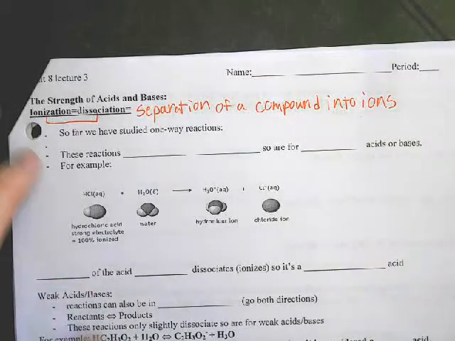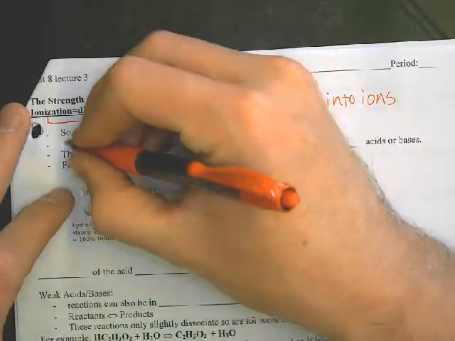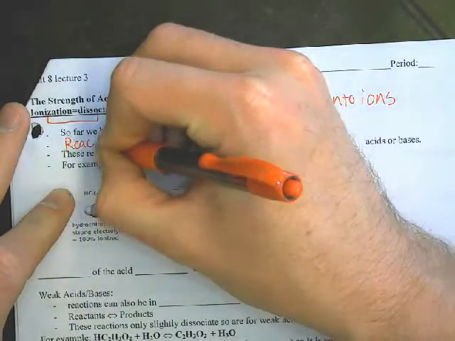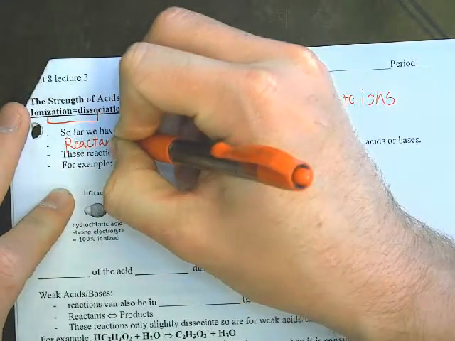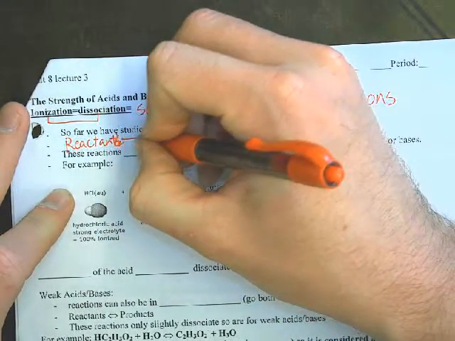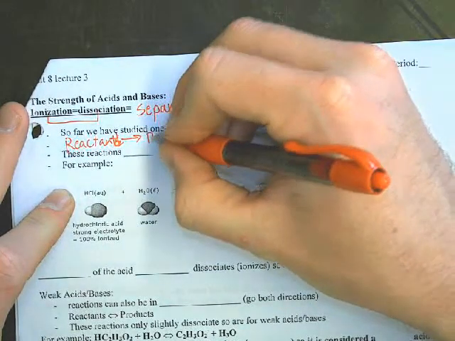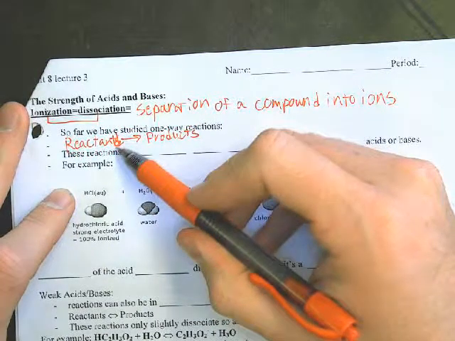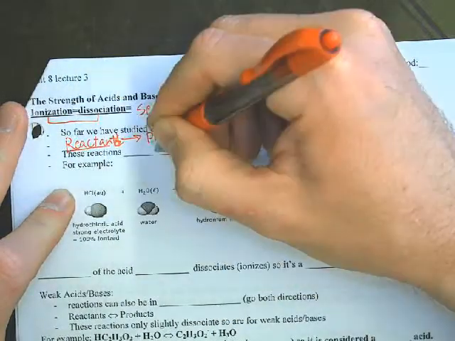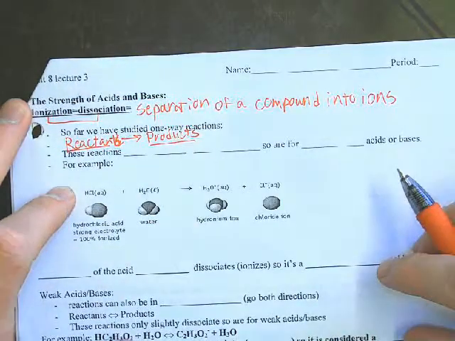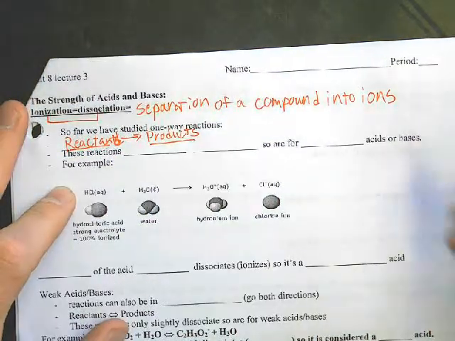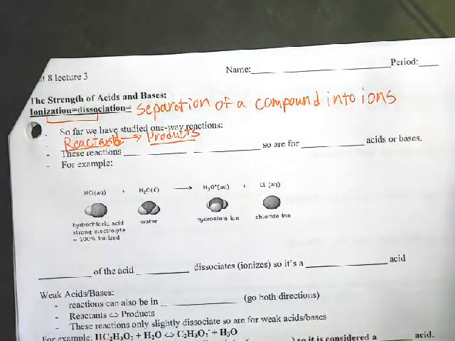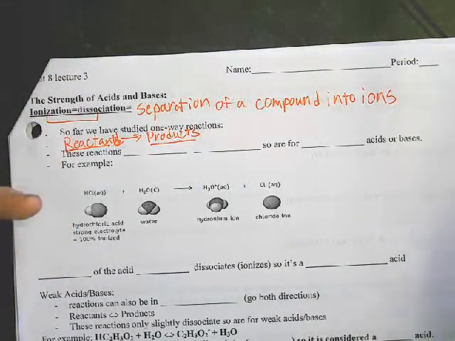Now, so far we studied one-way reactions, where reactants go to products. We have one arrow that goes from the left side to the right side. With acids and bases, this is used mostly for showing things that are very strong.